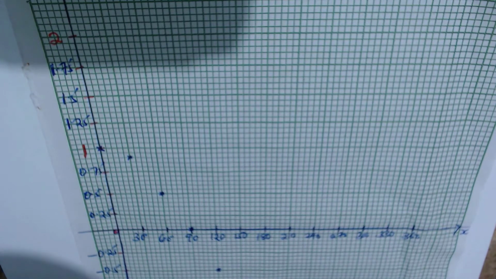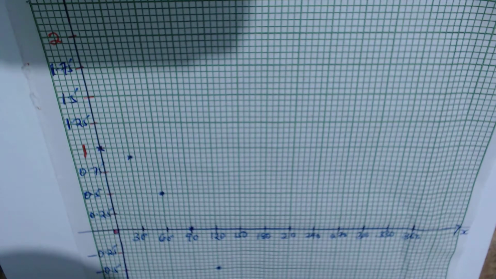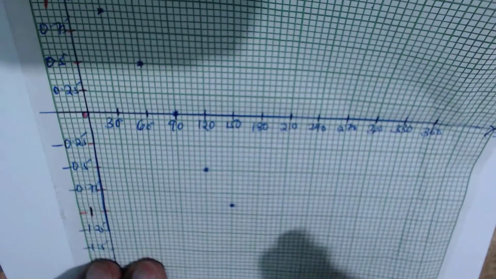Then 120, let's put that. 150, negative 0.9 or 0.87. So 150, negative 0.87 should be here. Negative 0.9 will be here. So let me go up here.